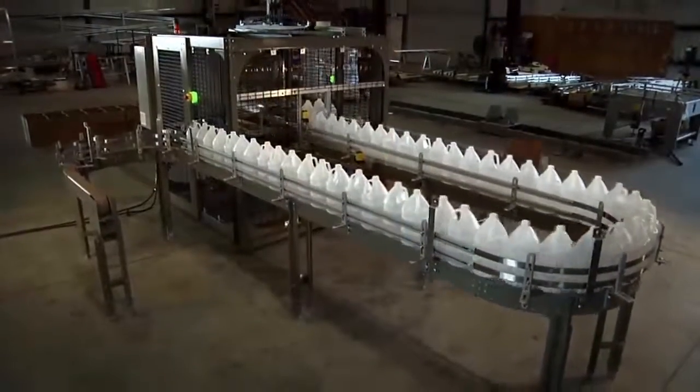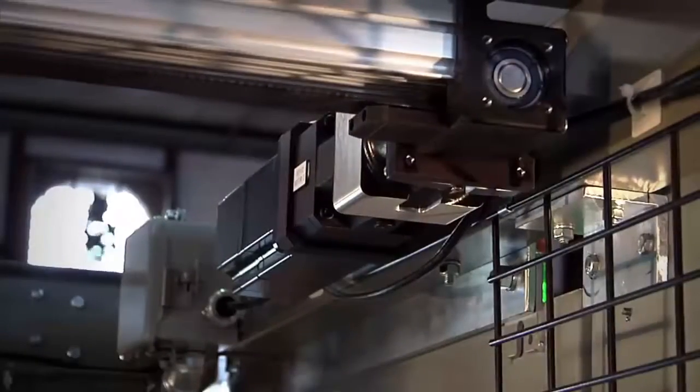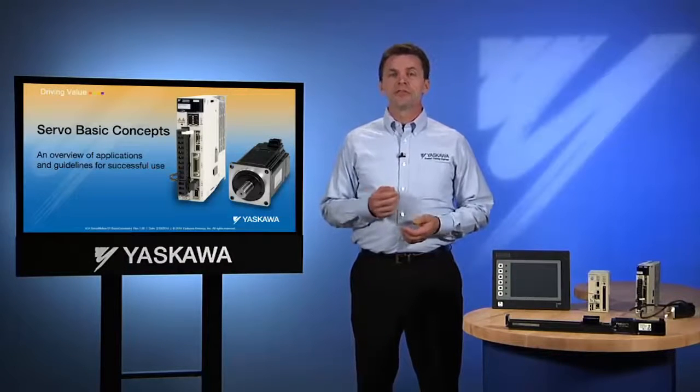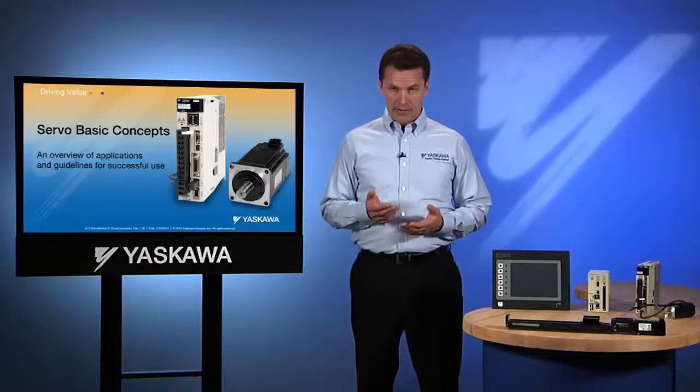Hi, I'm Steve Kaler. Now, most people who are involved in the world of technology have heard the word servo before, and while most have heard the word, many aren't familiar with exactly what it means or how a servo functions. If you've seen an industrial automation system in operation, you've seen servos at work. To fully understand automation, it's essential to understand servo operation and application.